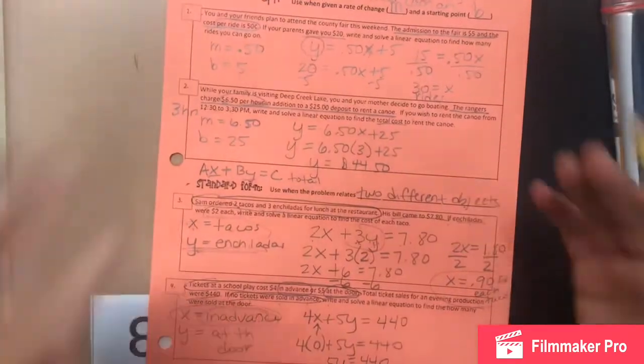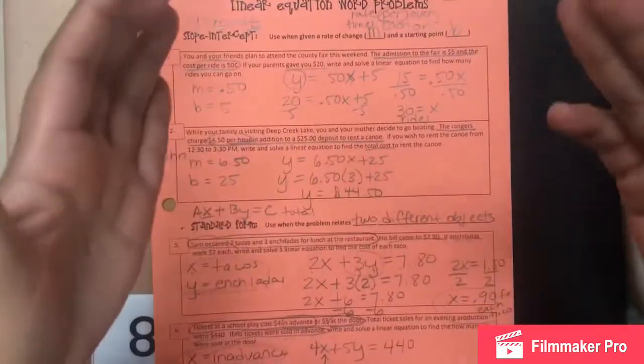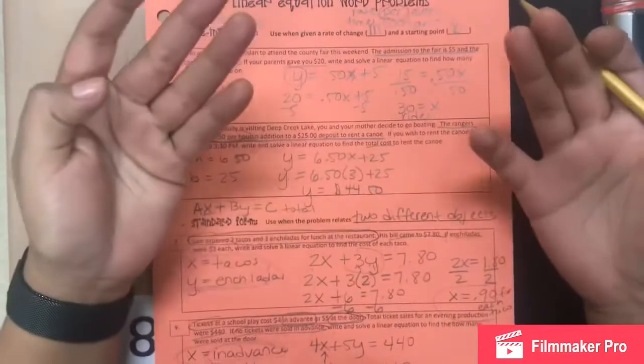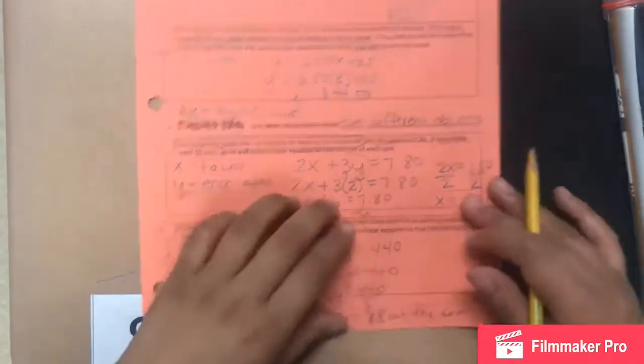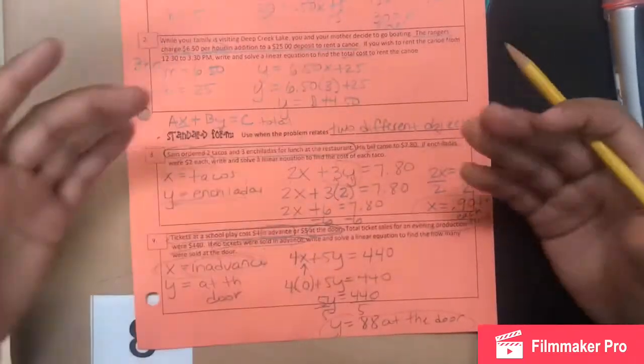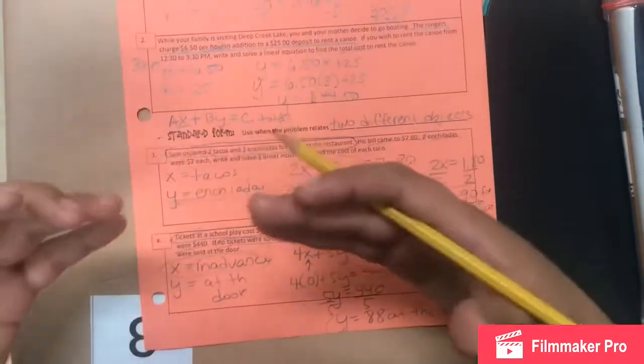Okay, so we went over slope-intercept form. That's slope and y-intercept given in the problem using our clue words. Then we were given standard form, which is what happens when I compare 2 different objects, whether it's tacos and enchiladas, in advance to at the door tickets. Now we're going to talk about point slope form.